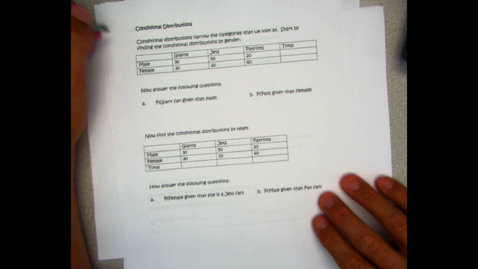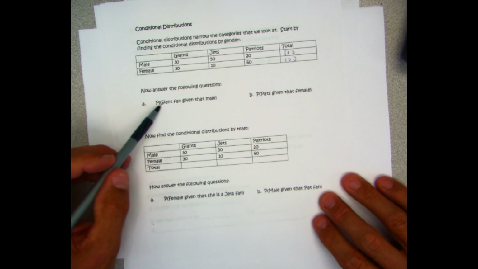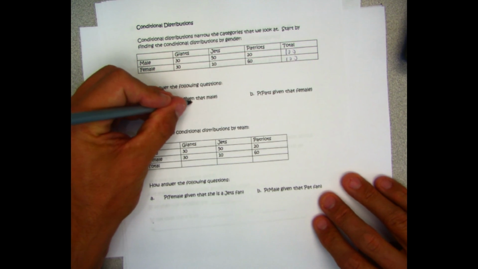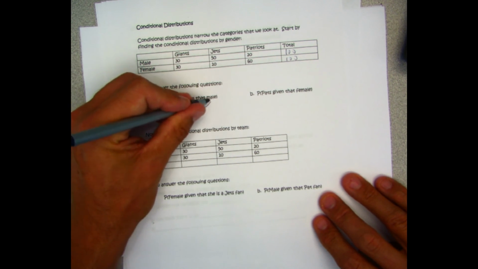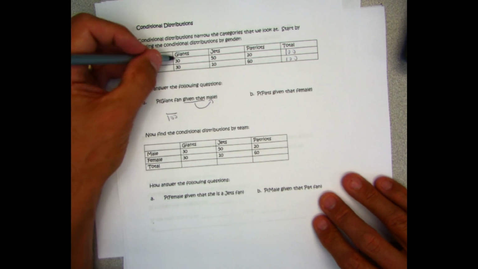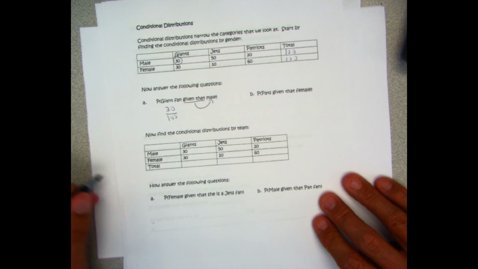Conditional distributions narrow the category that we look at. So when we start looking at conditional distributions, these do not use totals, okay? So if we look at gender, there's 100 of each. Now the probability of a Giants fan given that they're male, well, the given that, that's the group that we look at. So we have 100 males. Out of those 100 males, how many of them are Giants fans? Well, 30 of them are. So it's 30 out of 100.